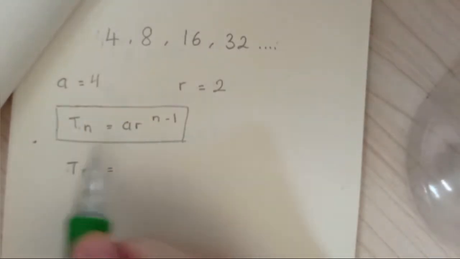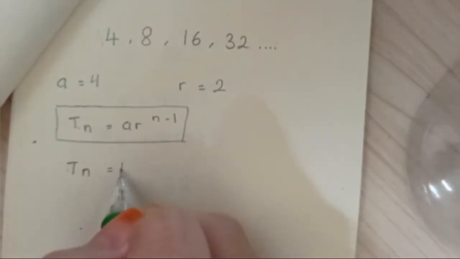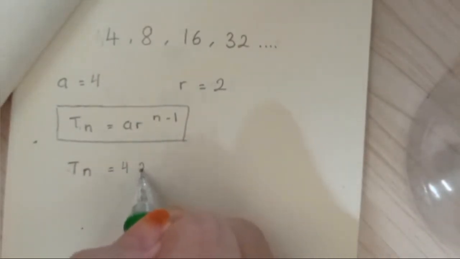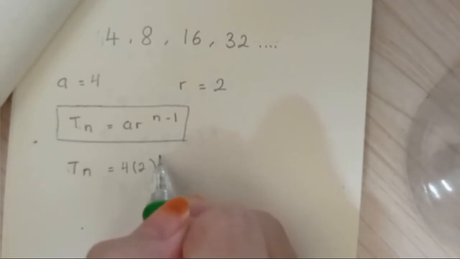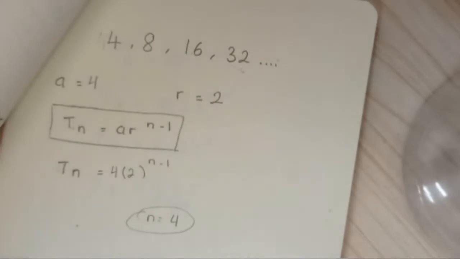All you need to do is replace the a and r, so it will look like this: 4, 2. So this is the general equation, and now let's try it out.